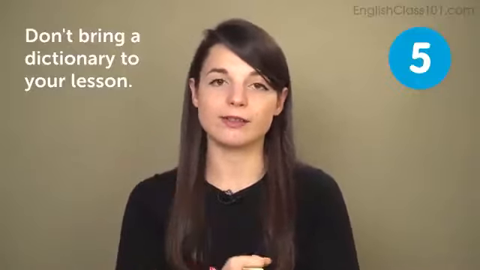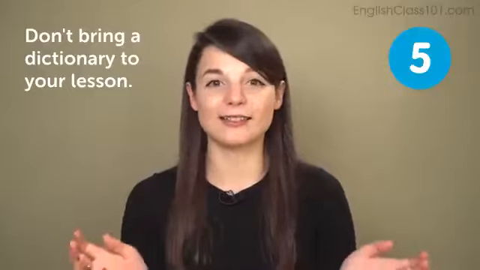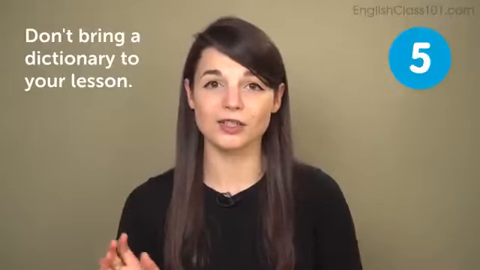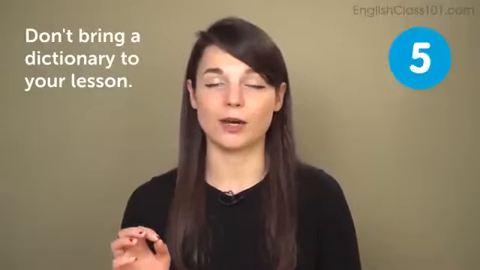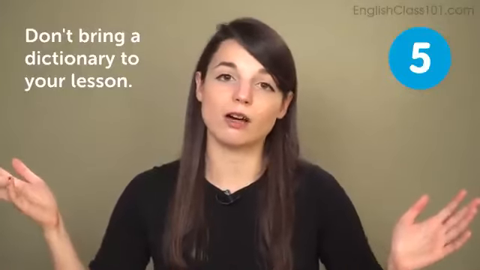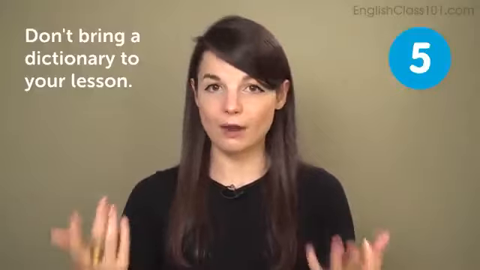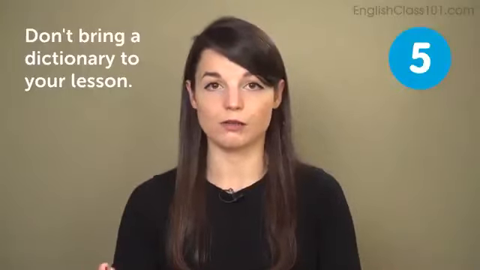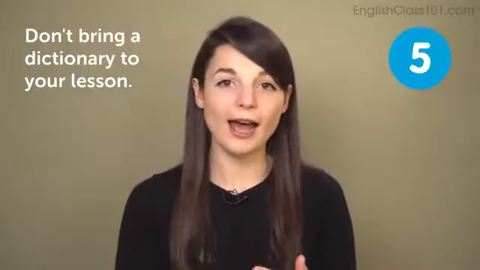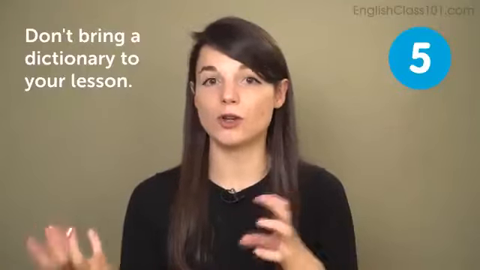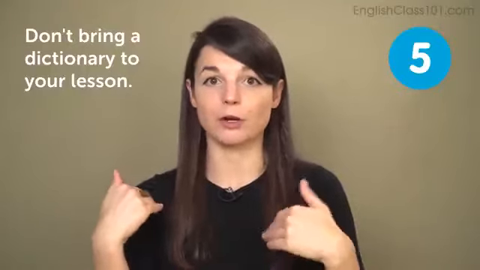So try to resist. Maybe you can bring a dictionary to your lesson, but try not to use it in your conversation practice. It destroys the flow of a conversation. So instead, practice the skill of describing the vocabulary word you want to use, and learn how to ask the meaning of a word or how to ask for a vocabulary word from your partner.